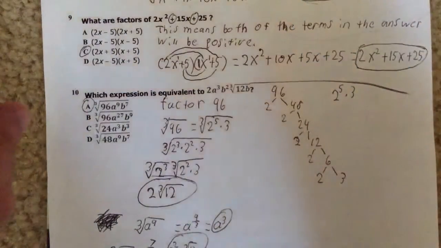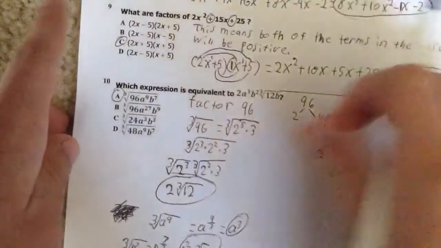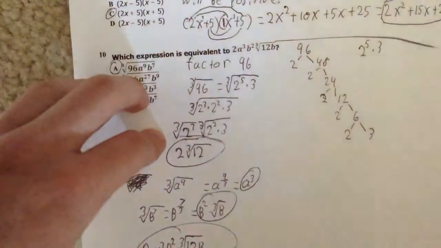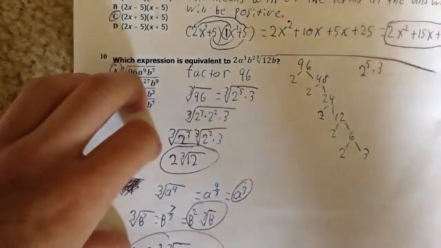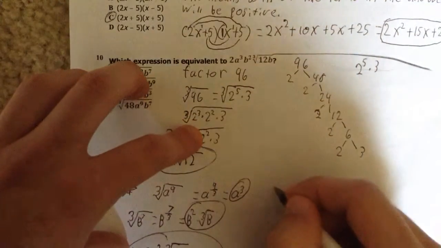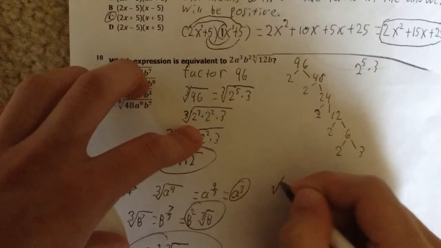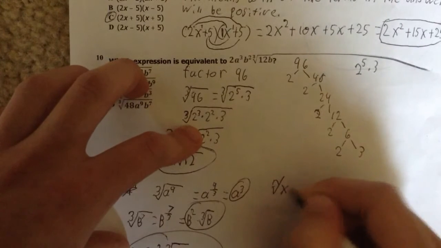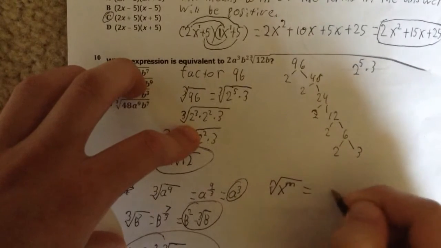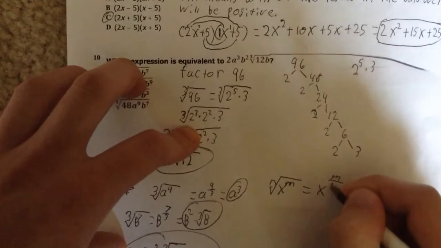Alright, so now when you look at the cube root of a to the power of 9, this might look familiar. When you have things like this, the rule is the nth root of x to the m equals x to the m over n.